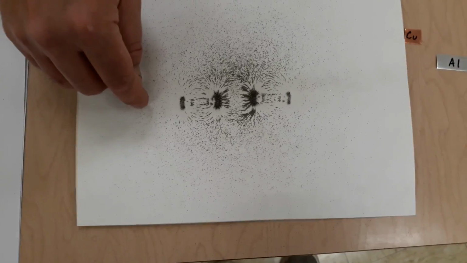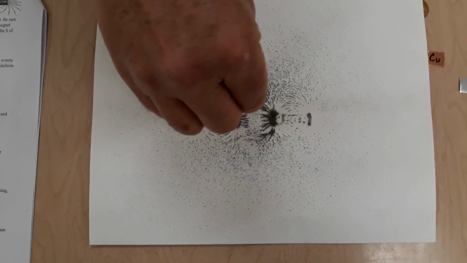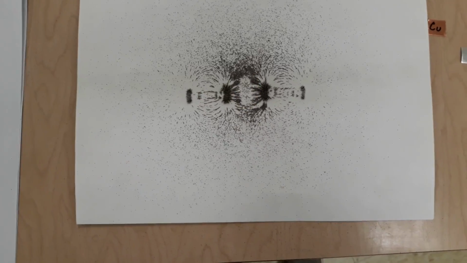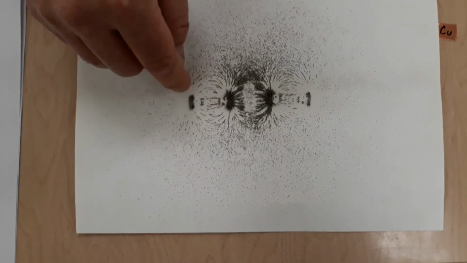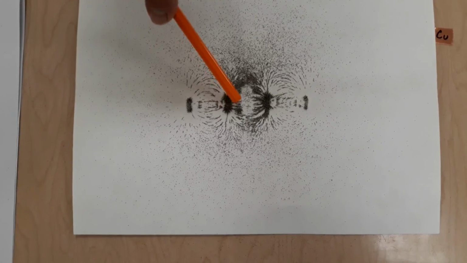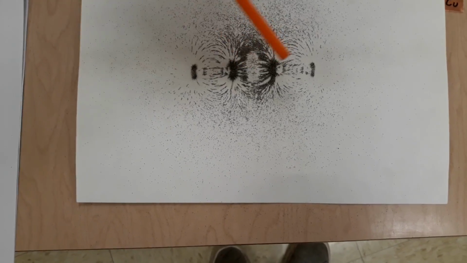And we can see the soft iron acting as a magnet, a weak magnet, but it is nonetheless. You can see the outline of the piece of iron right here. Magnetic field going straight across, oppositely poled magnets.